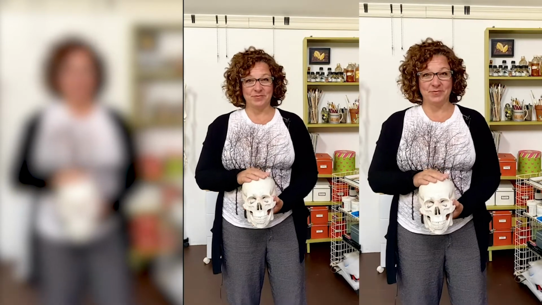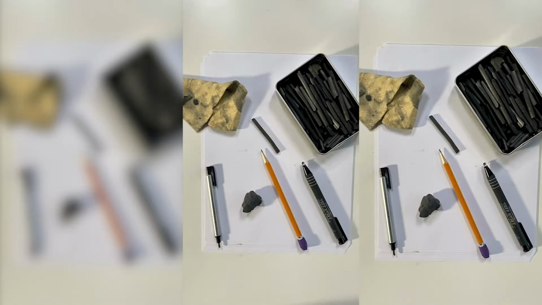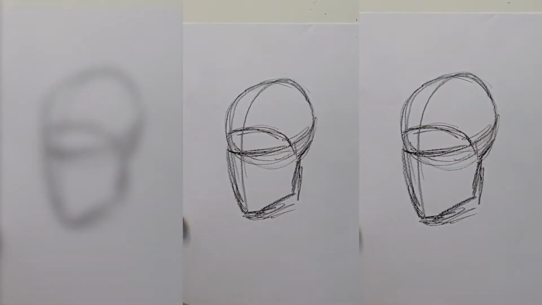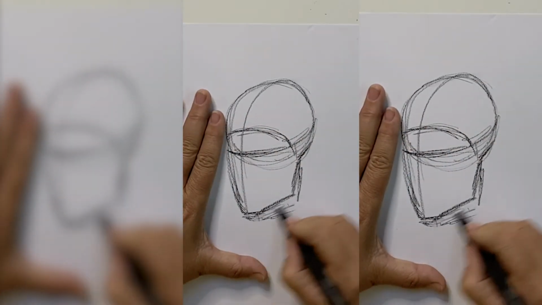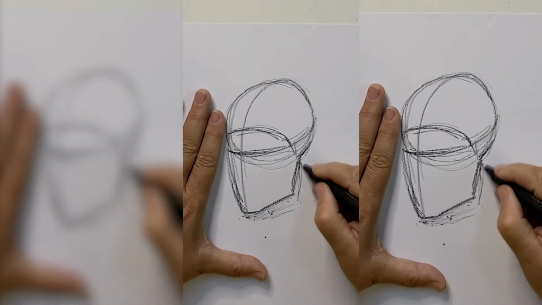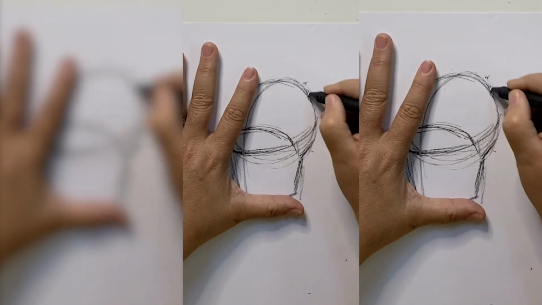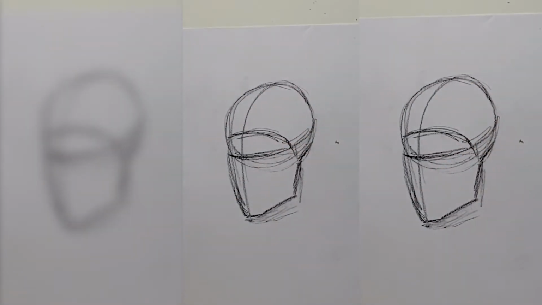Let's get started. For today's lesson, you'll use whatever your favorite sketching tool is. I would recommend picking one that can be easily erased though. I'm going to use charcoal pencils, but you could also use just regular pencils or Conte crayons, graphite, ebony, pastels. Whatever you choose, just make sure you can erase.